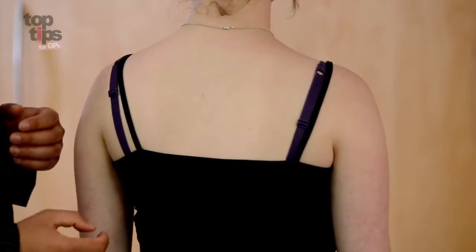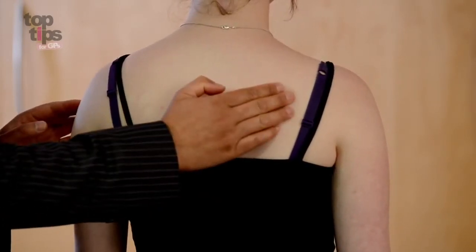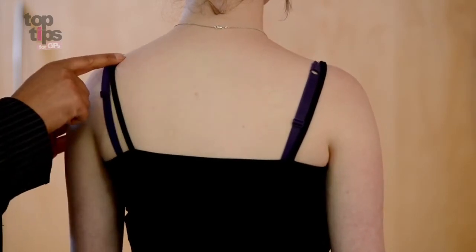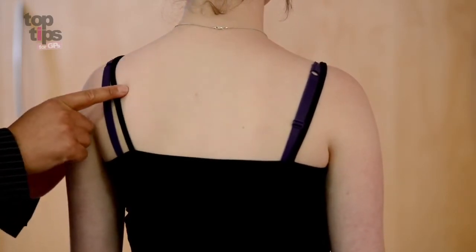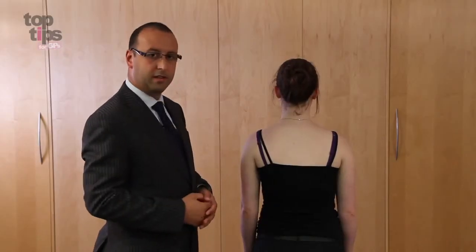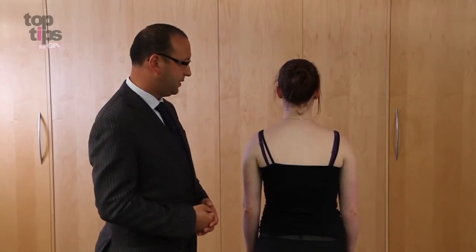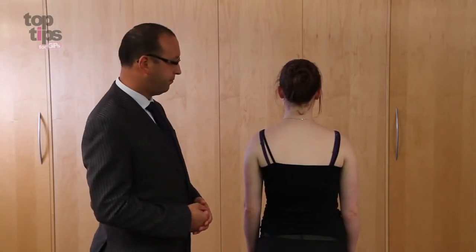We can also palpate the bulk of the supraspinatus and the infraspinatus on either side, the initiator of abduction and the main external rotator of the shoulder. We can't palpate effectively the subscapularis muscle, as that's anterior to the scapula and deep.